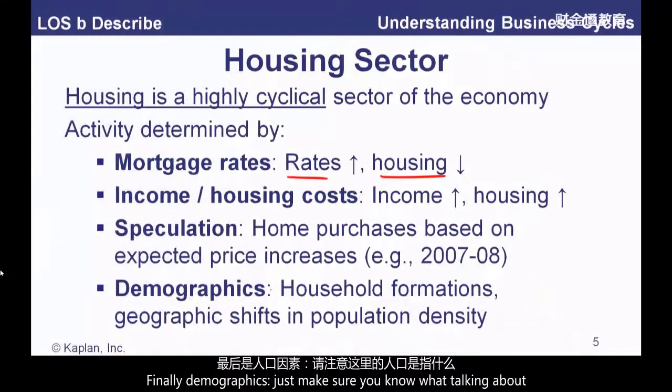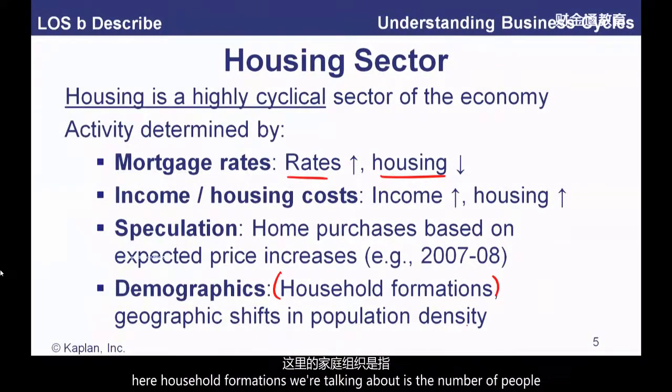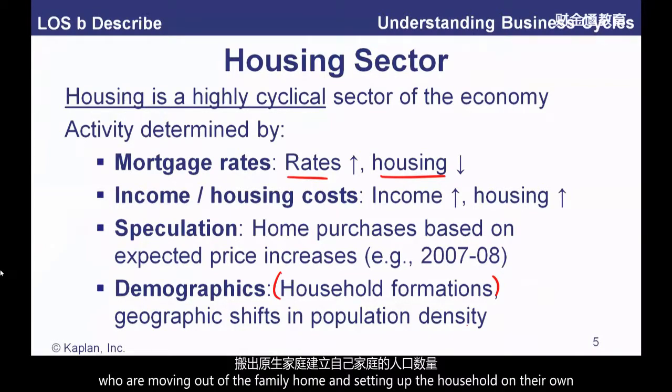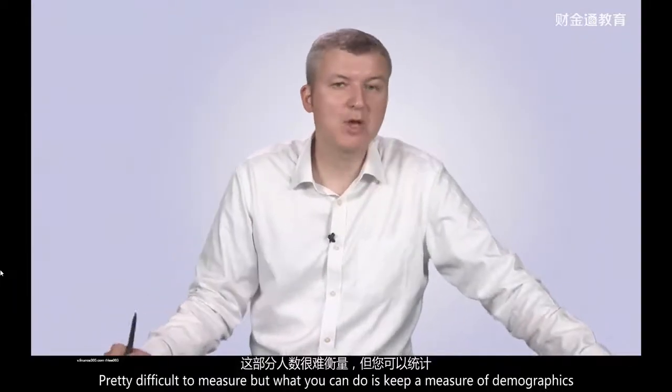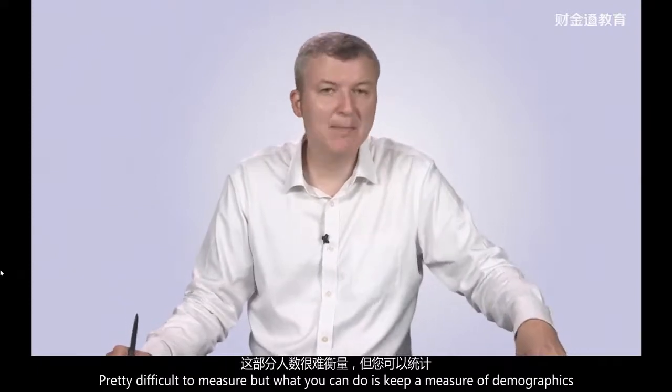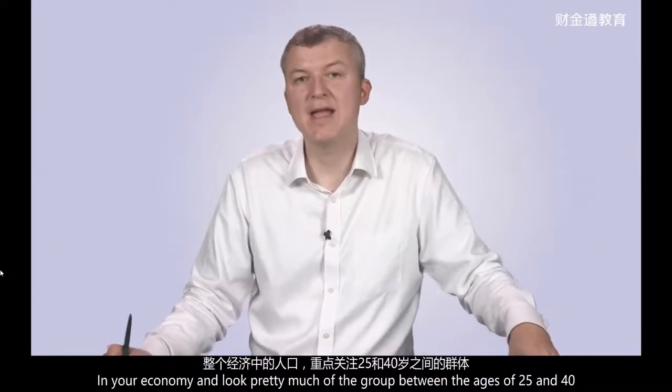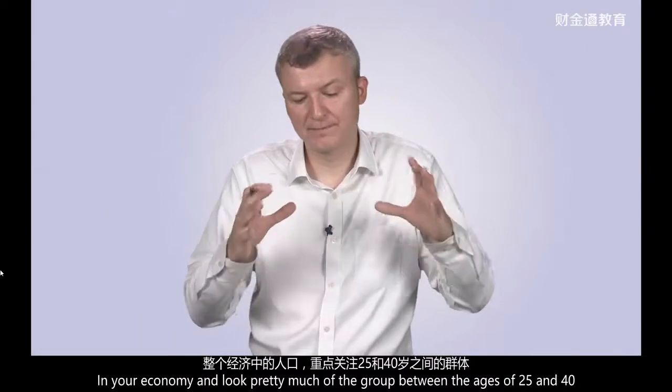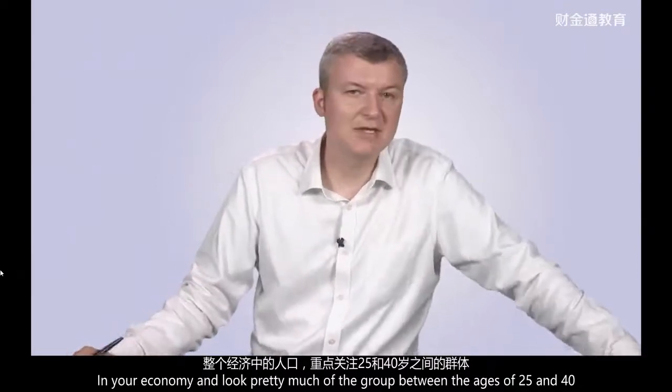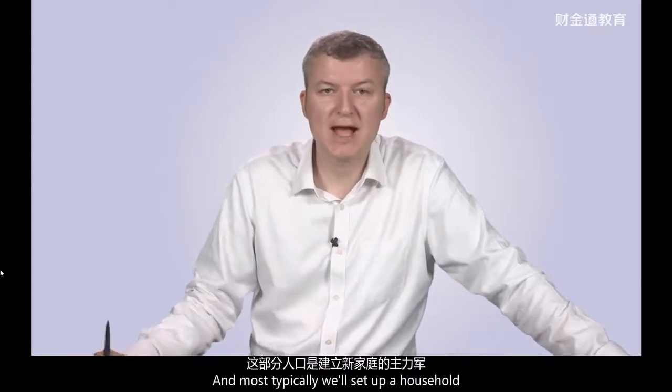Finally, demographics. Just make sure you know what we're talking about here. Household formations. We're talking about the number of people who are moving out of their family home and setting up a household on their own. Pretty difficult to measure, but what you can do is keep a measure of the demographics in your economy and look pretty much for the group between the ages of 25 and 40 who most typically will set up a household.